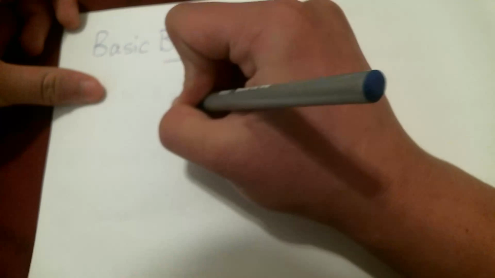Hello everyone and welcome. So today I will be helping you with basic binomials. Binomials are an expression with two terms, hence the name binomials.